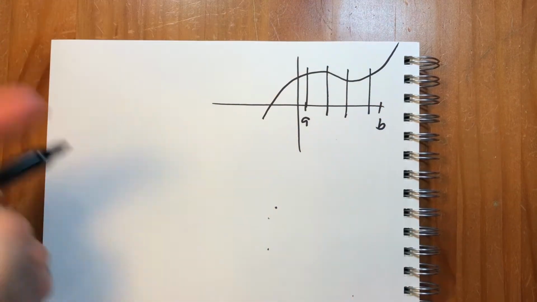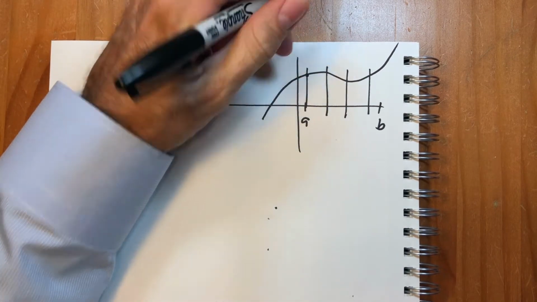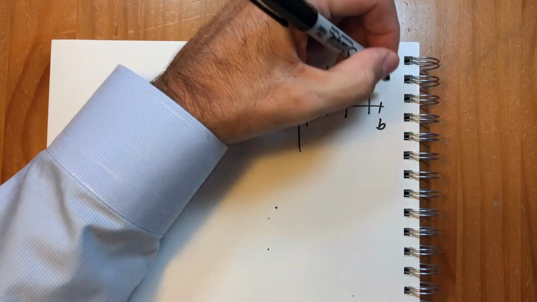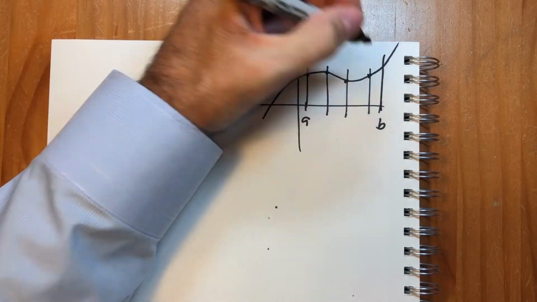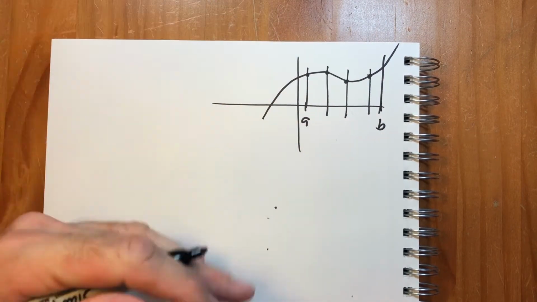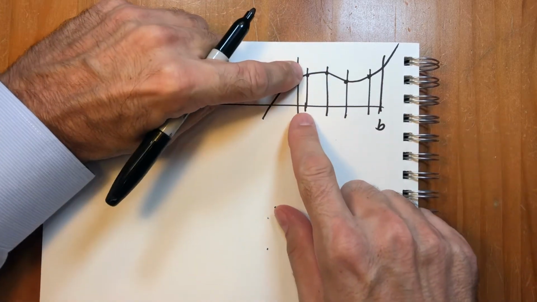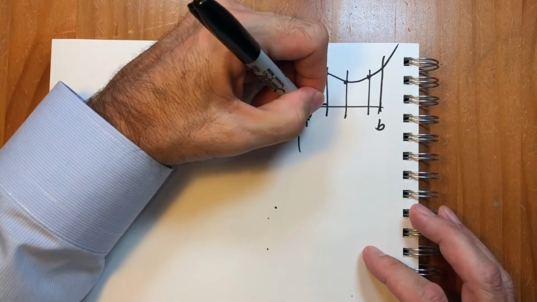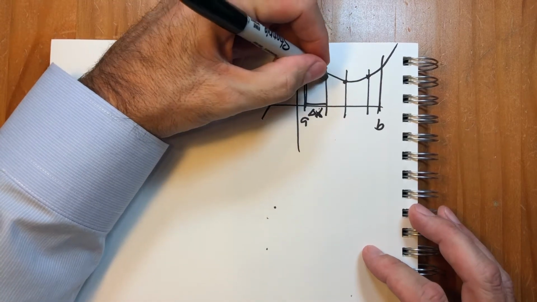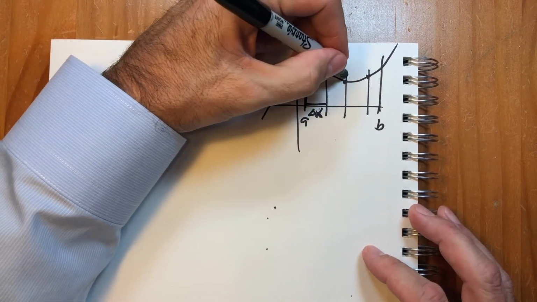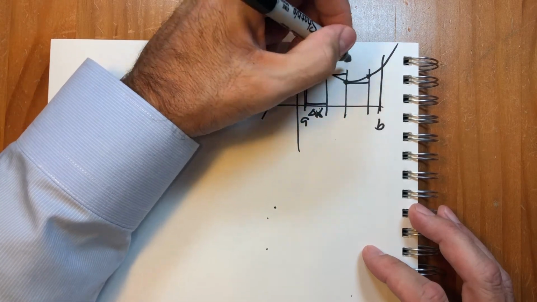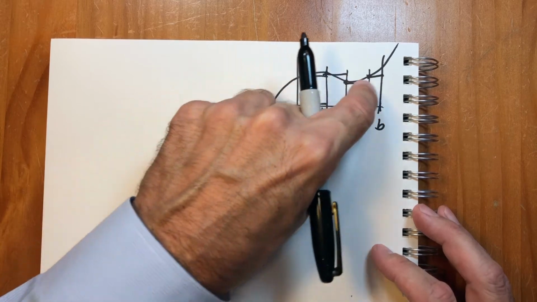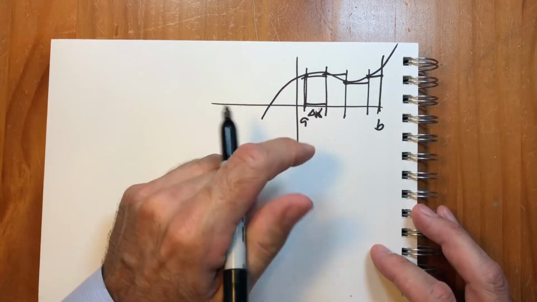So we can just mechanically say that the sample point is going to be the left side of every interval. If we choose the left point, then we would multiply the left point times the width of the interval. So it would be dx times this height. So it would be a rectangle like this. And then here it would be a rectangle like this, then a rectangle like this, and a rectangle like that. Then you add those up, and that's an approximation of the area under this curve.